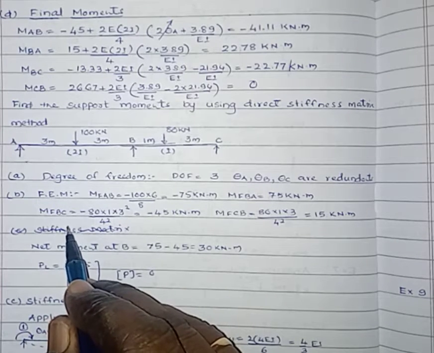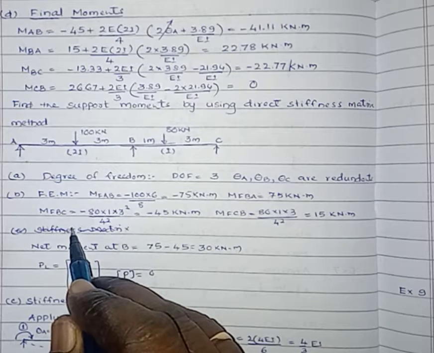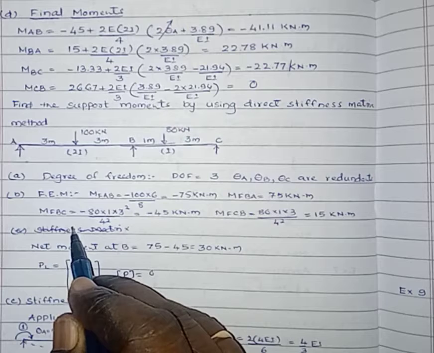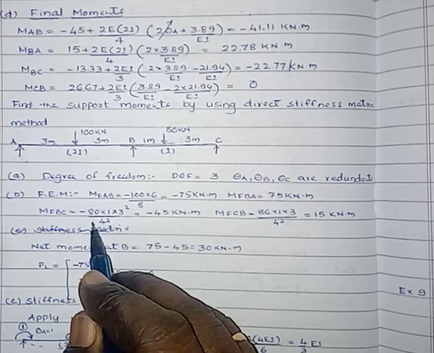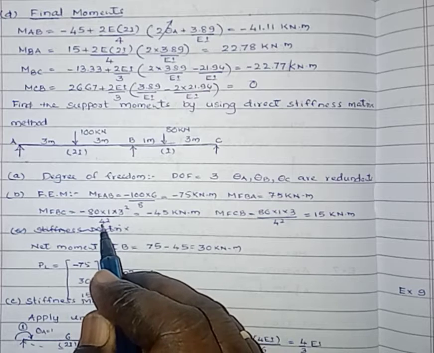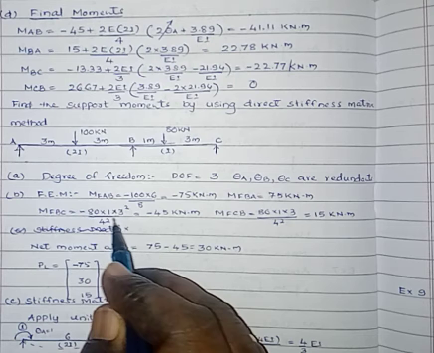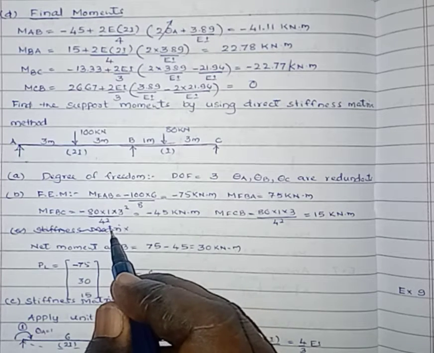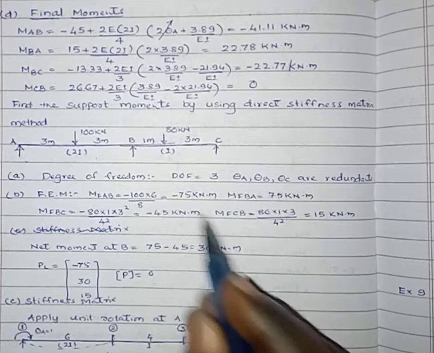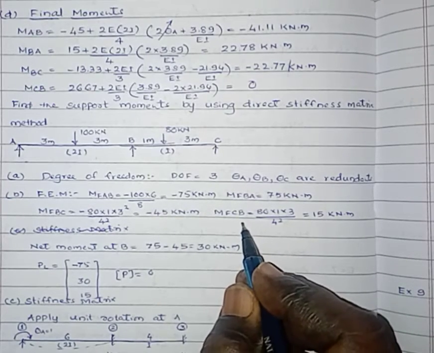Then span BC is subjected to a point load of 80 kilonewton at a distance of a equals 1 meter, b equals 3 meter. Then MFBC, that is anti-clockwise, equals W a b square by L square. W is 80 into a is 1, b is 3 squared, divided by L square, 4 square. By simplification we get minus 45 kilonewton meter.